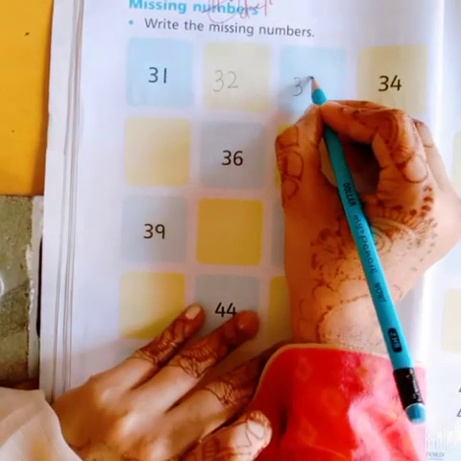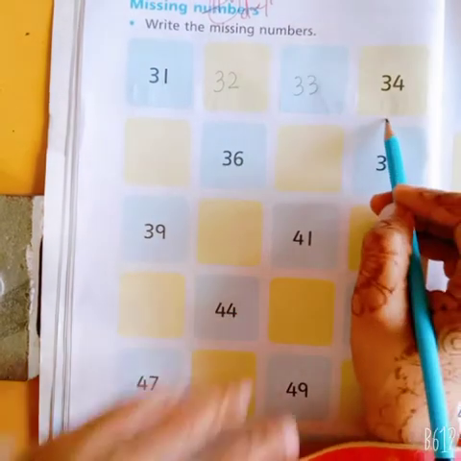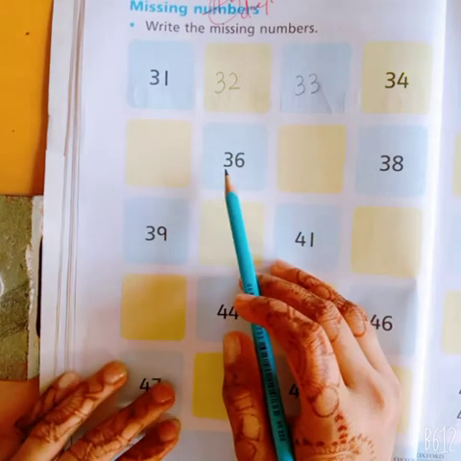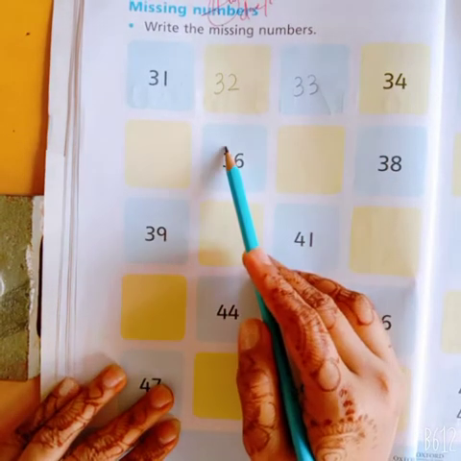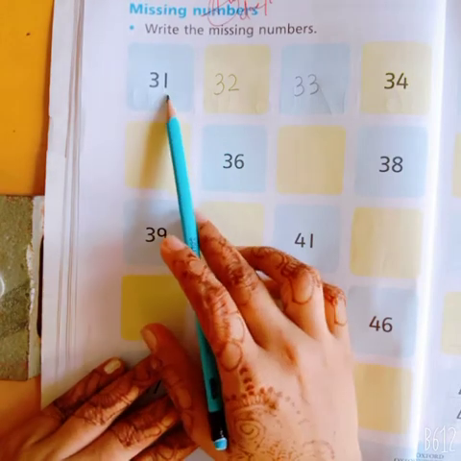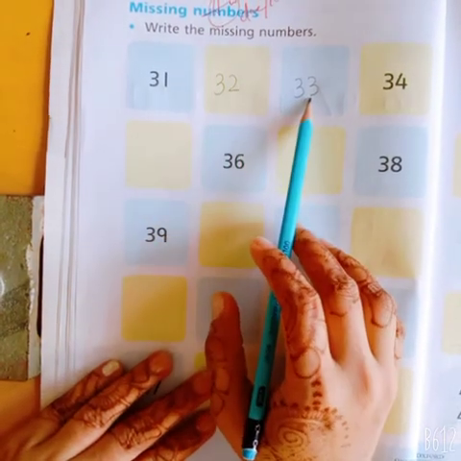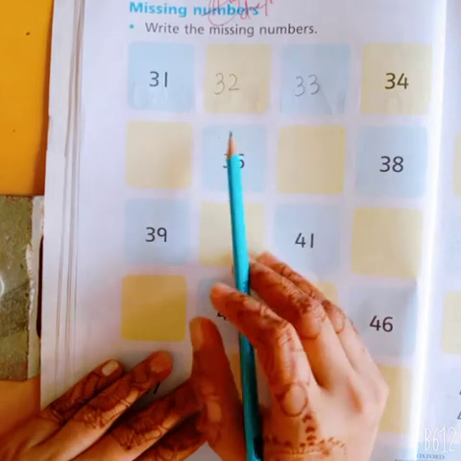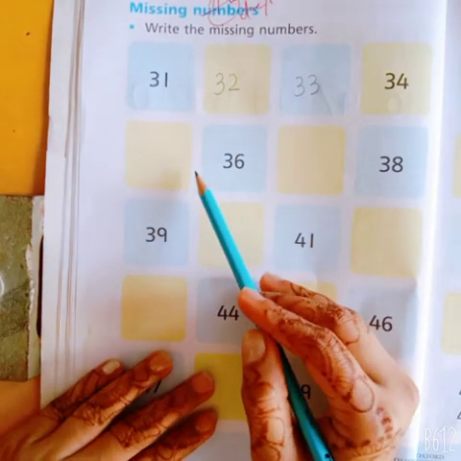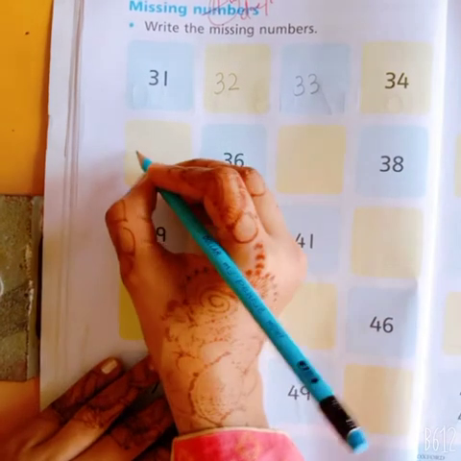33. 34 is here, and here's the 36. Which number is missing between 34 and 36? Firstly, you have to read the numbers: 31, 32, 33, 34, and here's the 36. The number 35 is missing between 34 and 36.